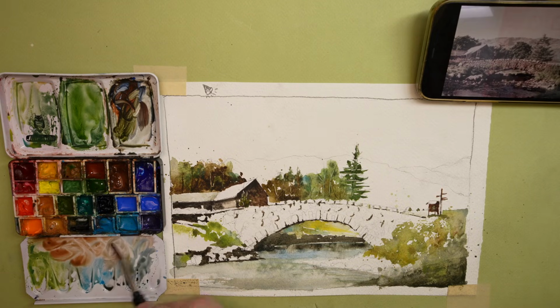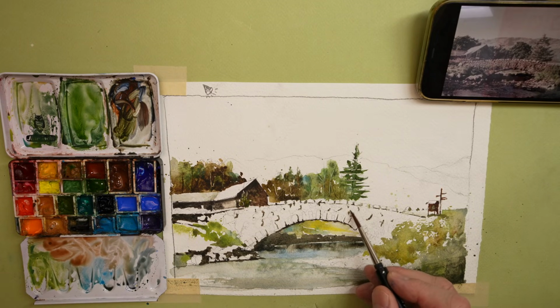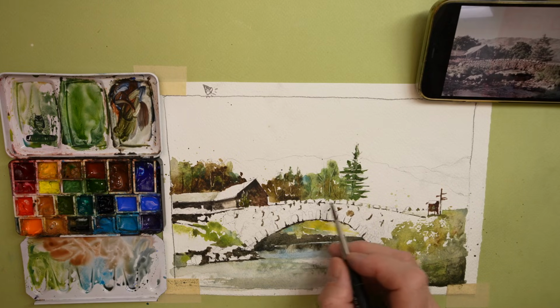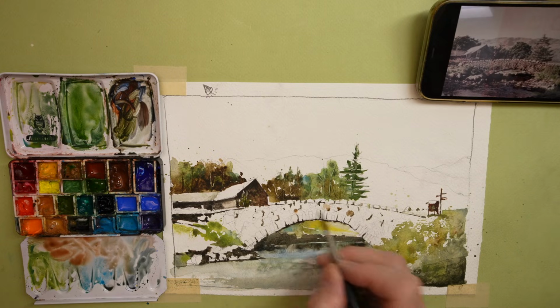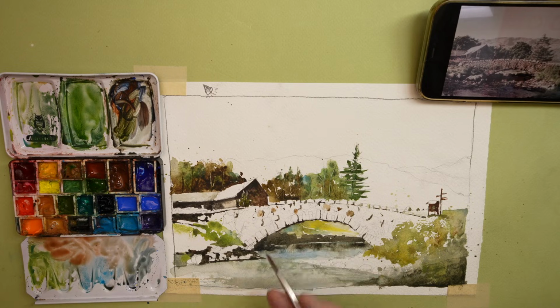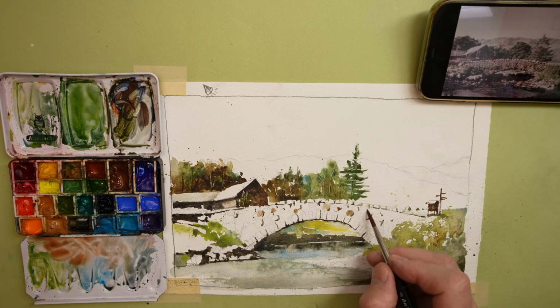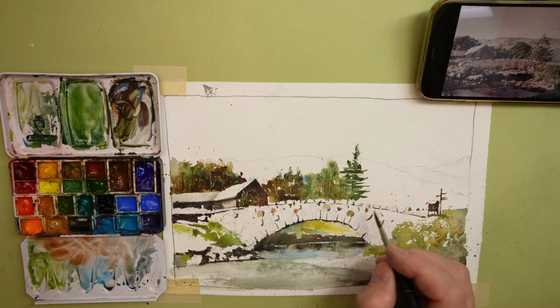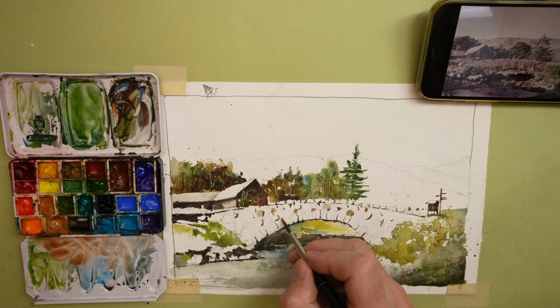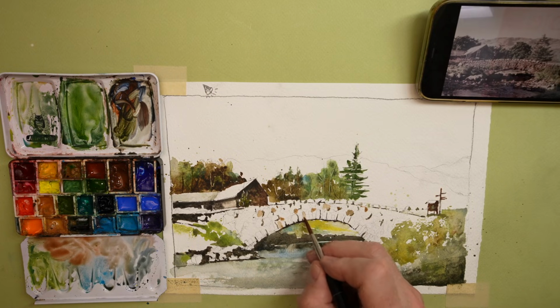Okay, here we go. And we'll make some shapes of stone. What I'll do is, you'll see, we're going to do some with our brush, and we're going to do some spattering and splashing with our brush to do some more textures of the bridge stone.